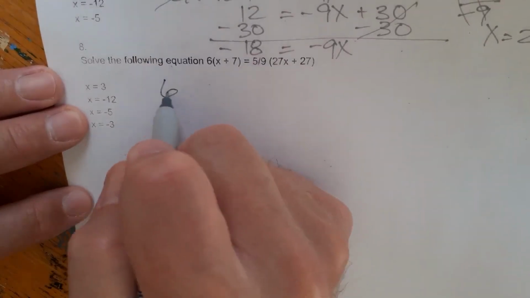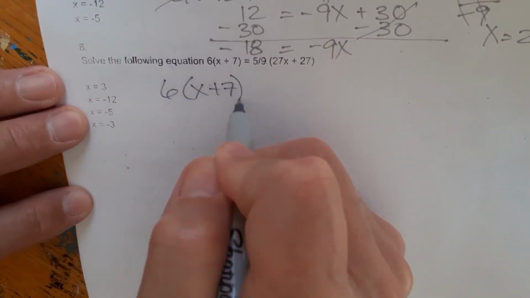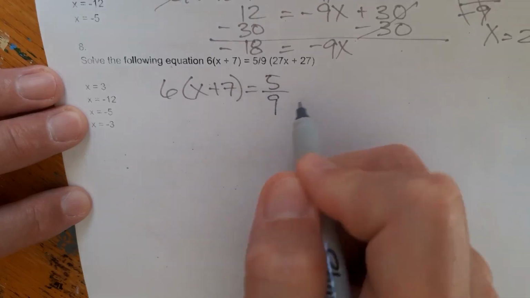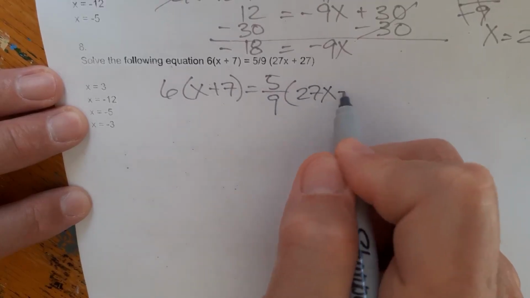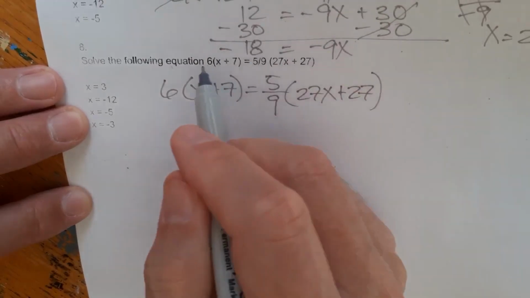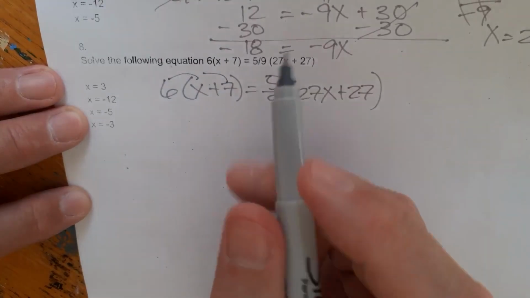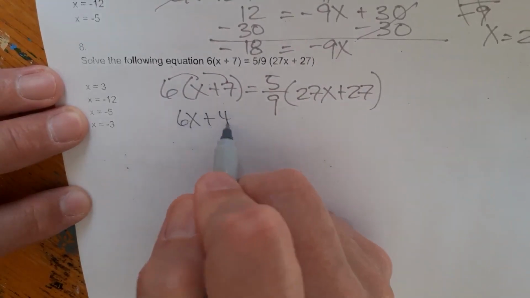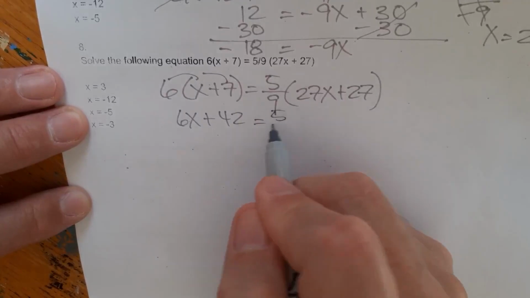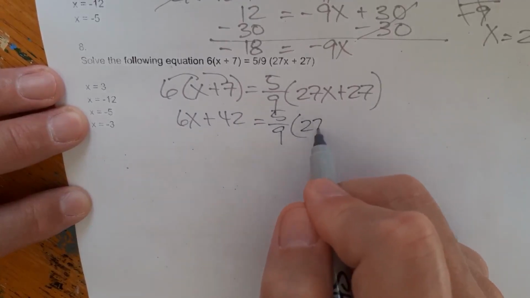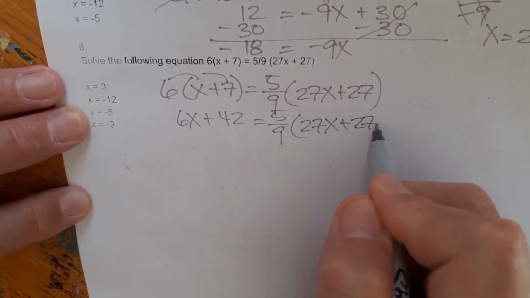One last one. We've got 6 times x plus 7 equals 5 ninths times 27x plus 27. Distribute this side and get 6x plus 42 equals 5 ninths times this 27x plus 27.